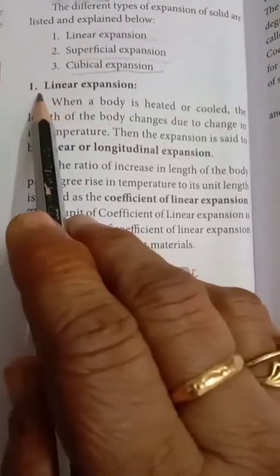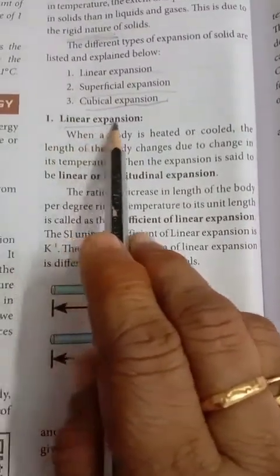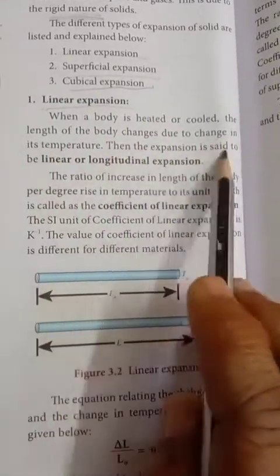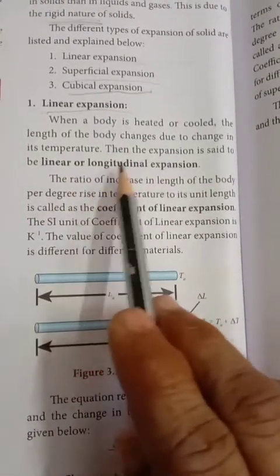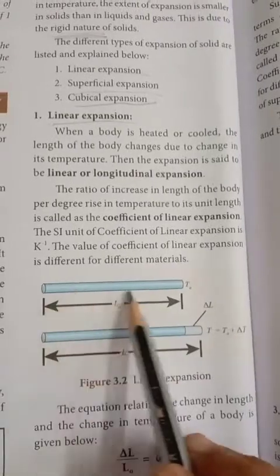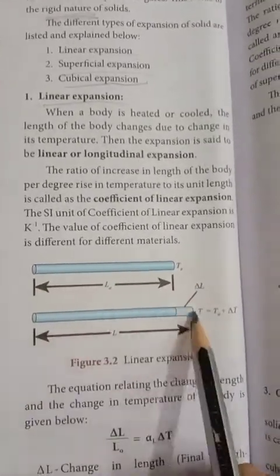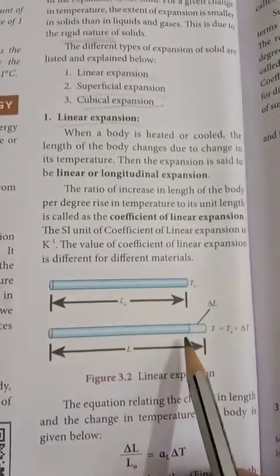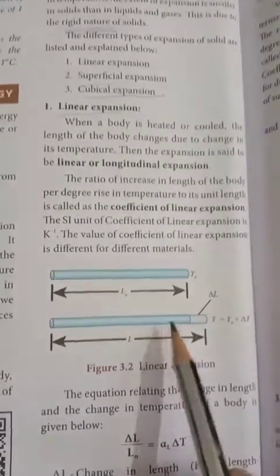Students, today I am going to teach you linear expansion. When a body is heated or cooled, the length of the body changes due to the change in temperature. Then the expansion is said to be linear or longitudinal expansion. See here, this is a rod. After heating, it will expand till here. So this is known as linear expansion or longitudinal expansion.